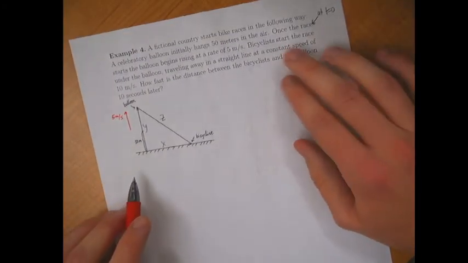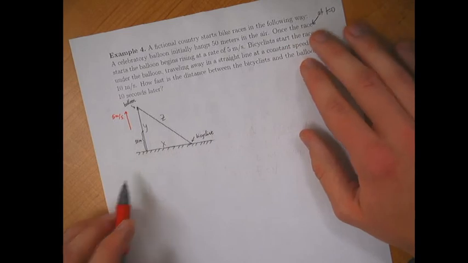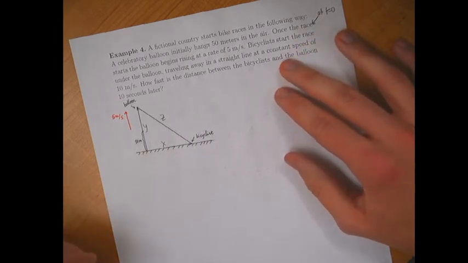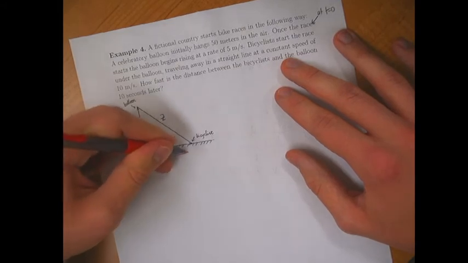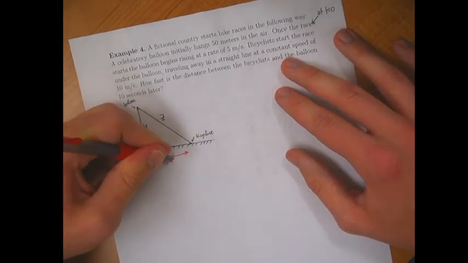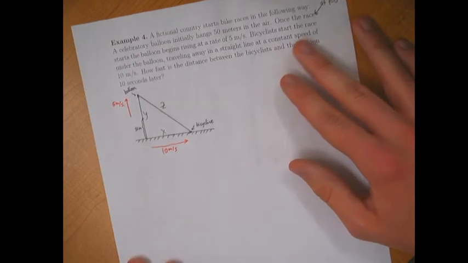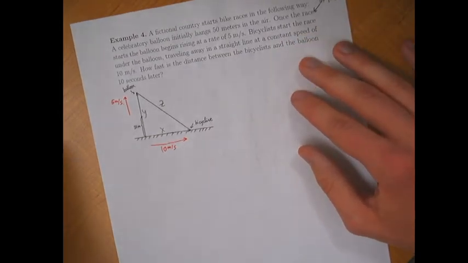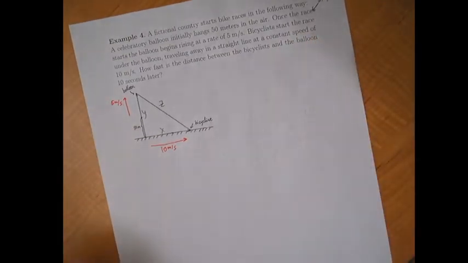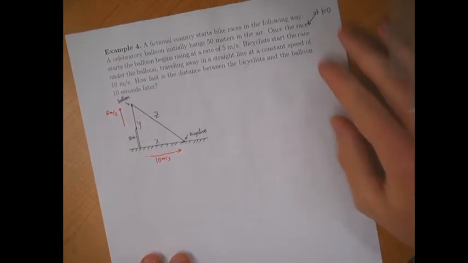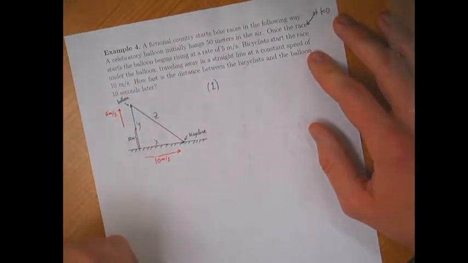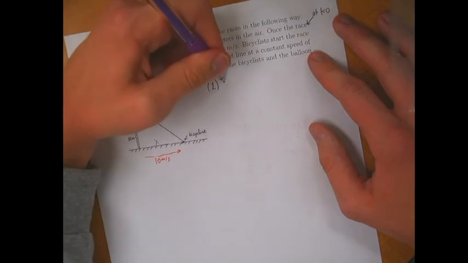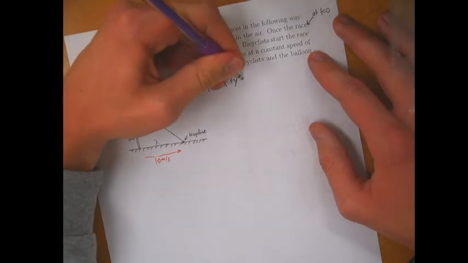And then once the race starts at time t equals 0, the bicyclists travel away in a straight line at a constant speed of 10 meters per second. So 10 meters per second is what's going on there. And then we're trying to figure out how fast is the distance between the bicyclists and the balloon 10 seconds later. Alright? So step 1, like I said, no angles, so still use Pythagorean theorem. x squared plus y squared equals z squared.